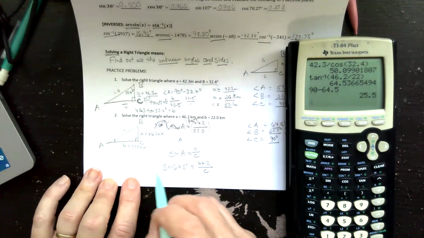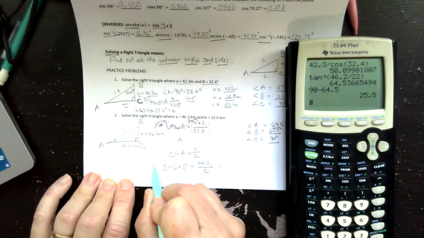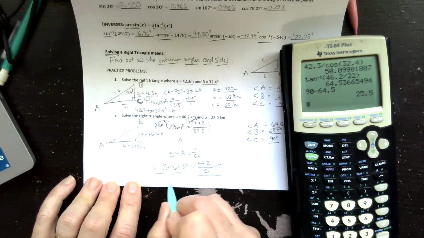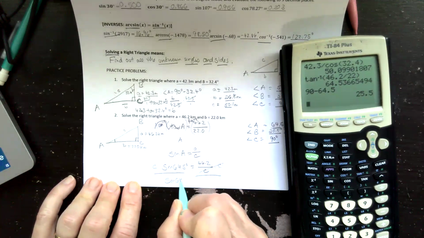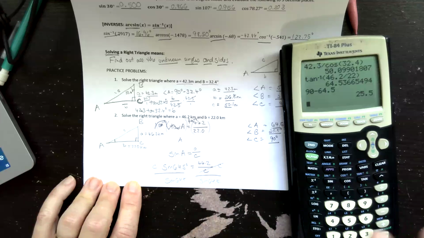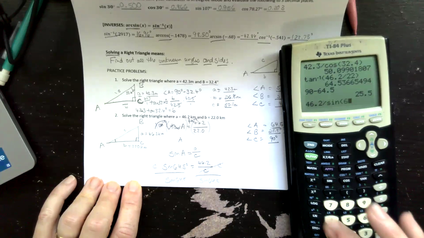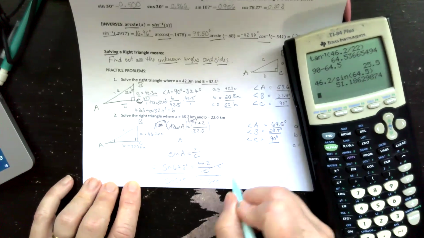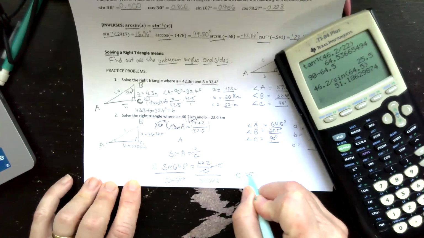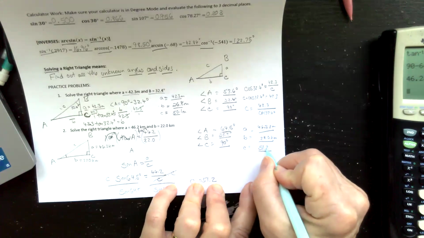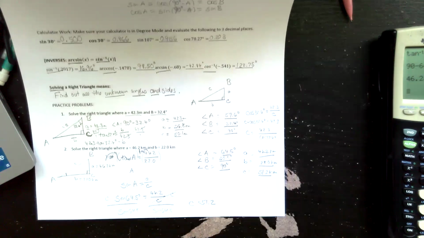So I'm going to multiply both sides by C. And then to solve for C, I'm going to divide both sides by the sine of 64.5. So if I take 46.2 and divide it by the sine of 64.5, I get 51.2. C is equal to 51.2 kilometers. Okay, so that is that.